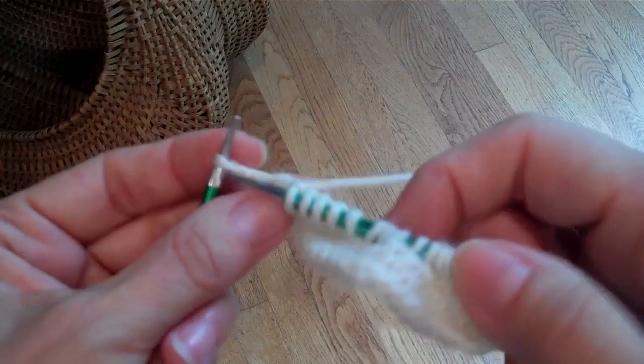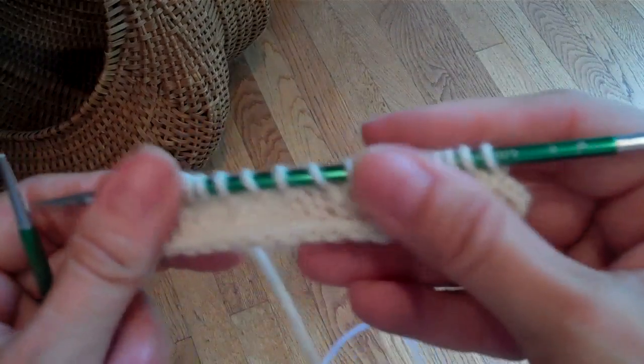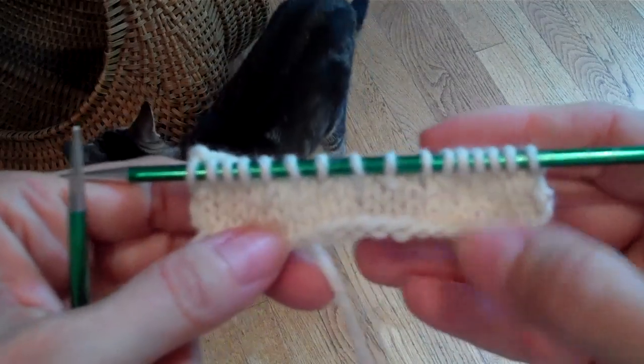Now, the good thing about the SSK and the KSPs is that they do match each other. They're fairly noticeable, they're stretched out, but at least they both are.